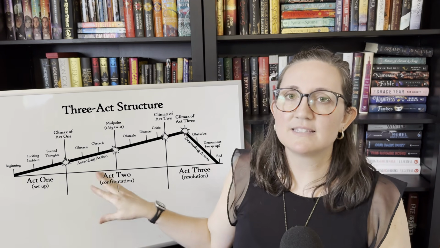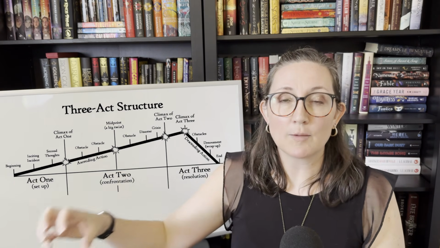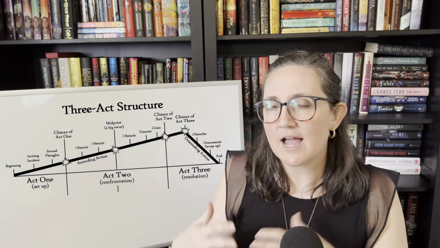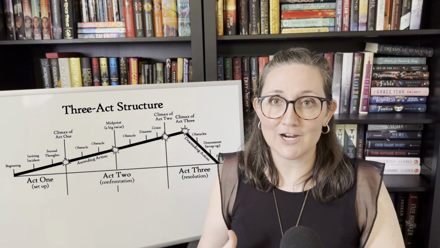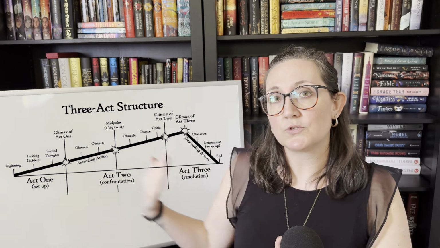Now what typically tends to happen in this portion of Act 2 is that you're creating obstacles for your character. Now, let's take a step back here. I'm not talking about character yet, but it is hard to talk about plot without bringing character into it, because your character develops throughout the whole story.